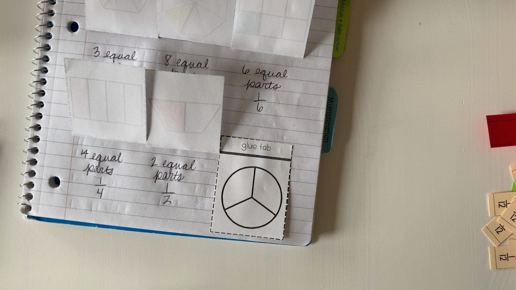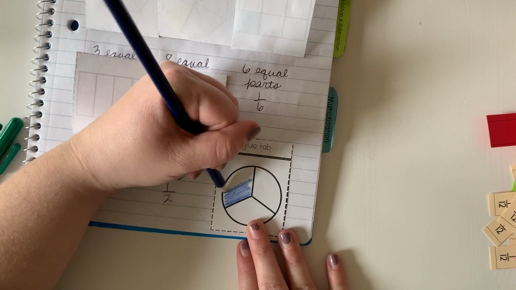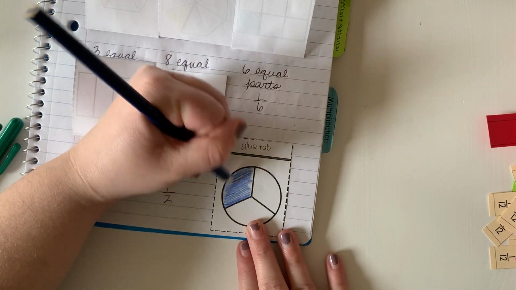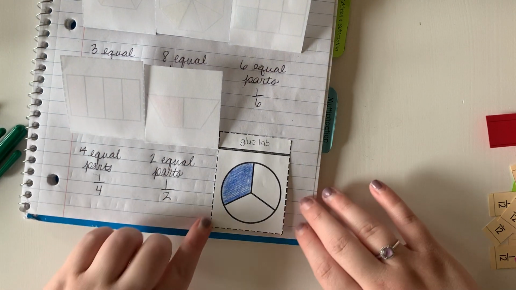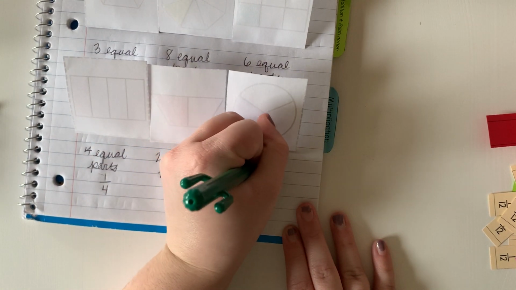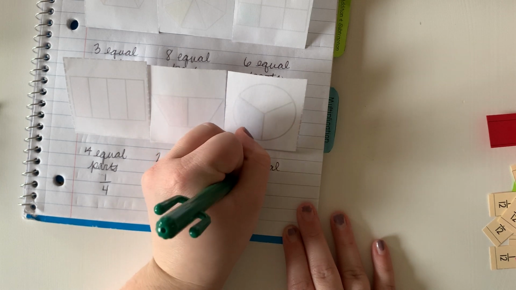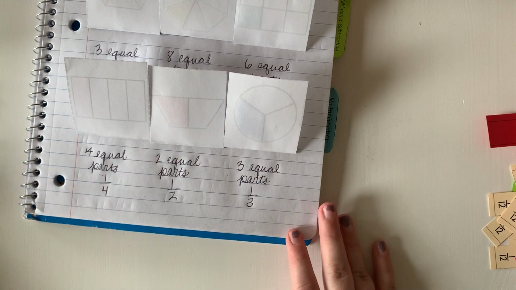And the very last one, here you have 1, 2, 3 equal parts, and the unit fraction would be 1/3.